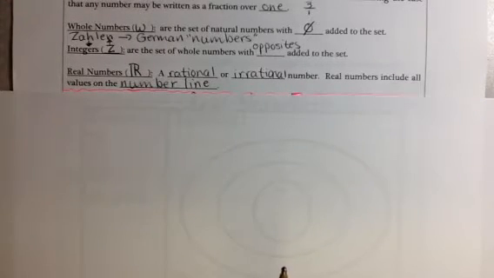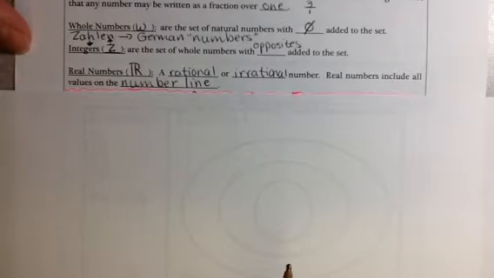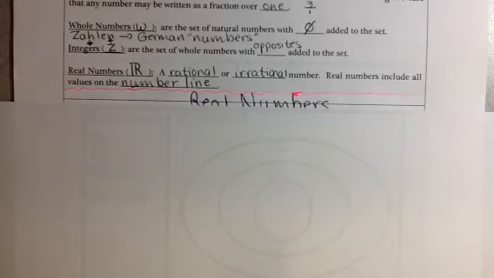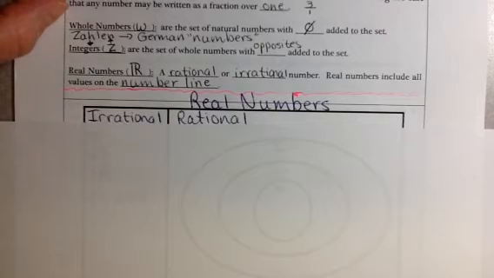All right, now we're going to do a visual or a Venn diagram of how the real numbers can be represented. So everything in the box below is considered the real number system. Later in the year we'll deal with complex numbers, but right now we're just dealing with real numbers. We're going to break that up into irrational and rational.